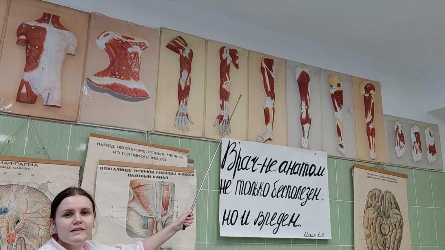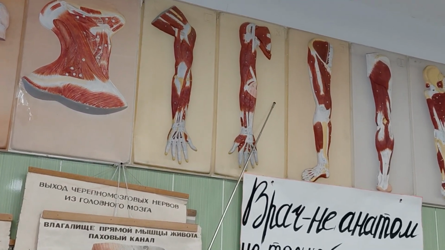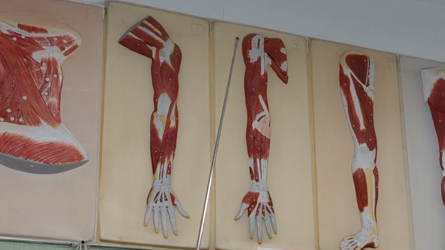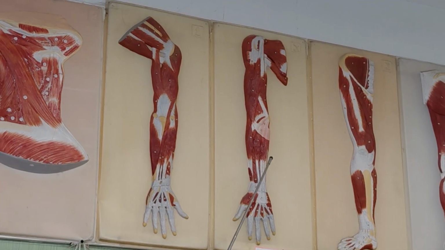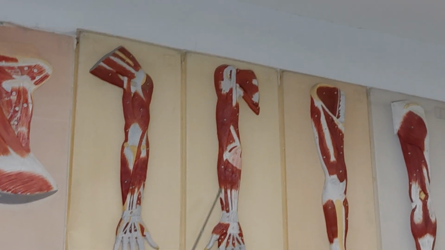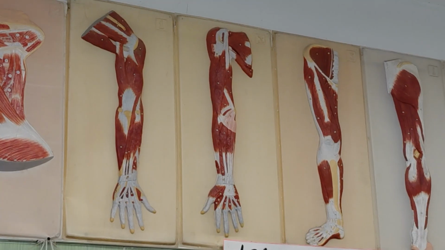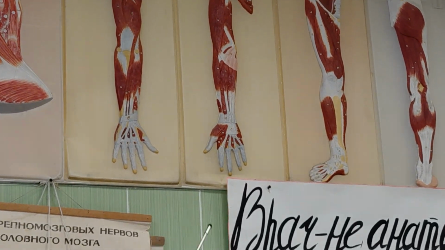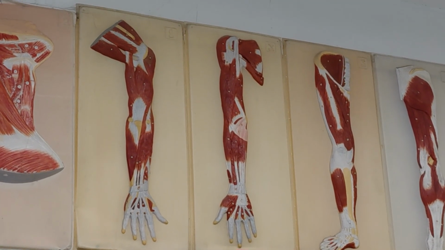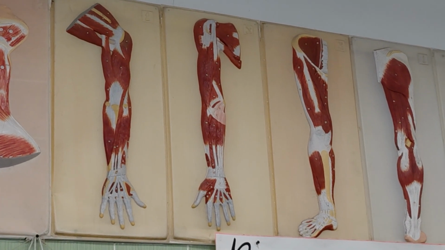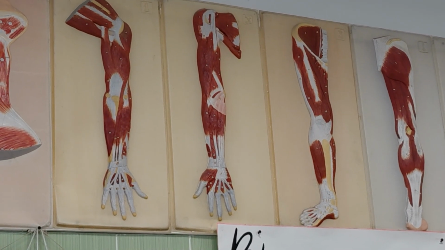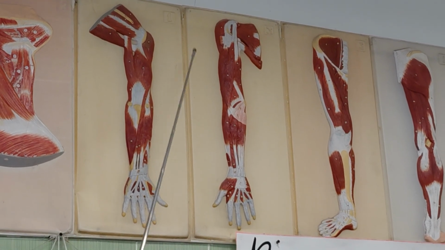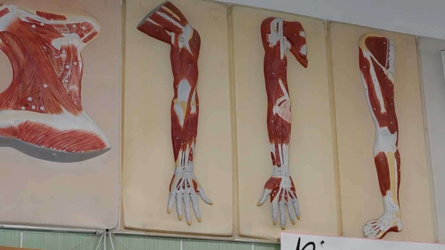Picture of anterior group. Muscles of anterior group. On this picture, on the forearm, arm, shoulder girdle, this is anterior surface, when my arm is in position supination. When you see the pictures on the model, on the atlas, we use the position of arm only supination. So this is anterior picture and this is posterior picture.